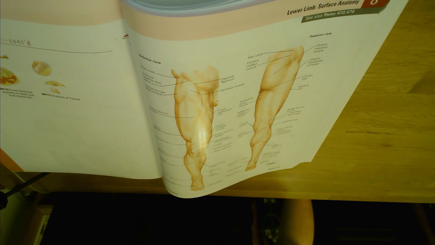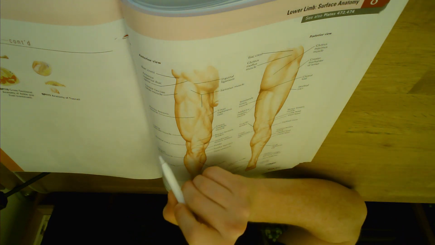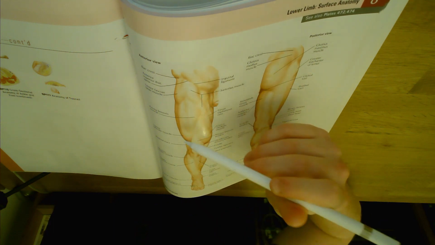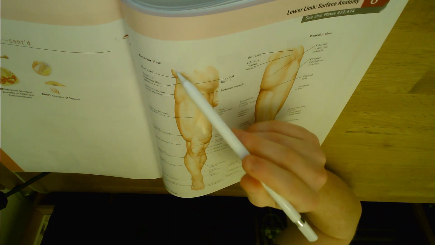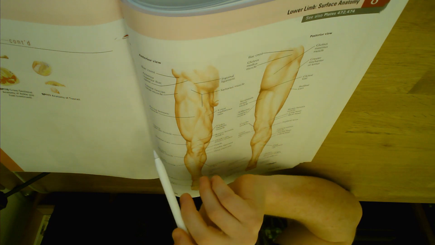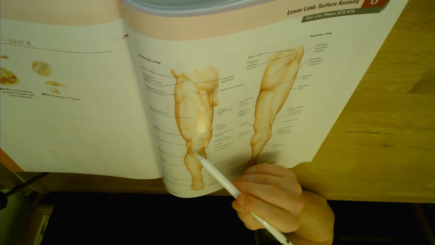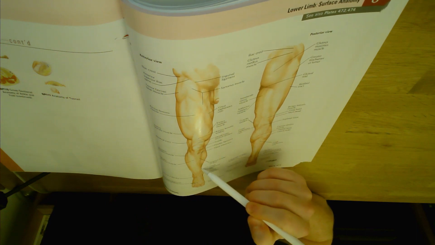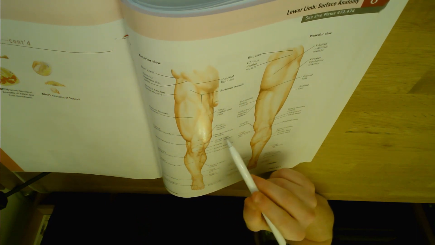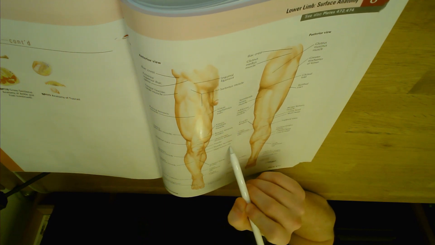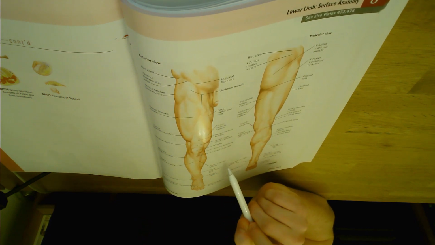It's not a muscle. It's called the iliotibial tract. Ilio, I think that's maybe why it's called this, referring to the ilium. Tibial, relating to the tibia, which is the largest bone in the leg. And then we have your patella ligament, and the tibial tuberosity, which we covered in the last video.